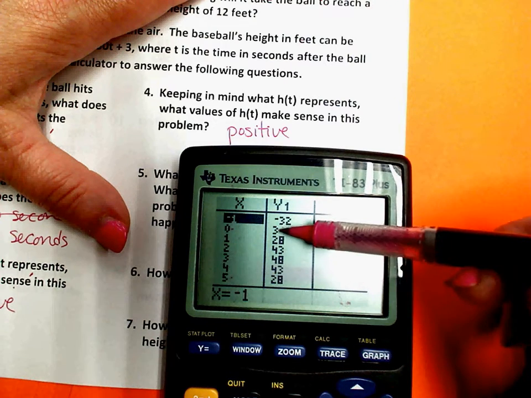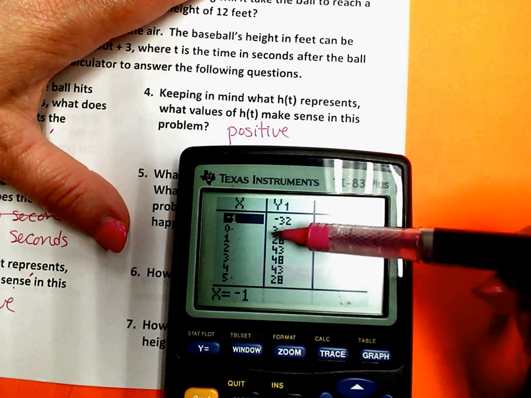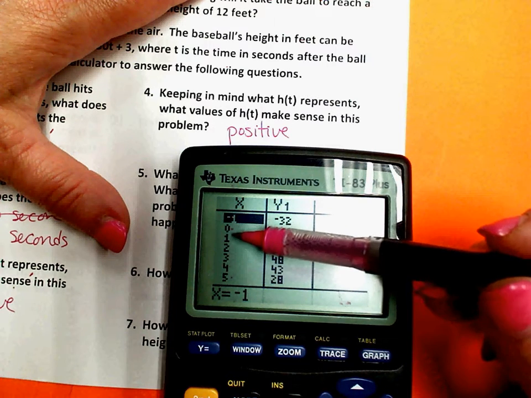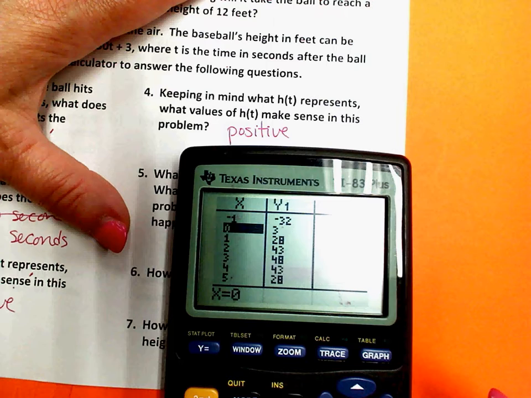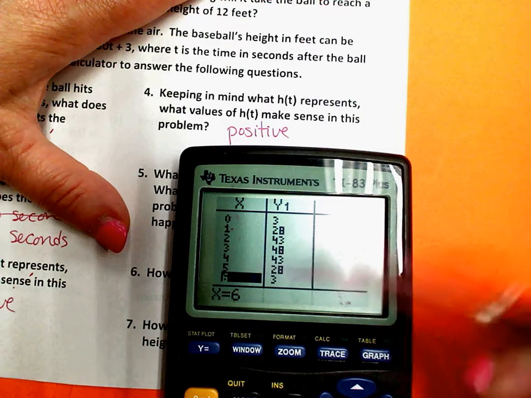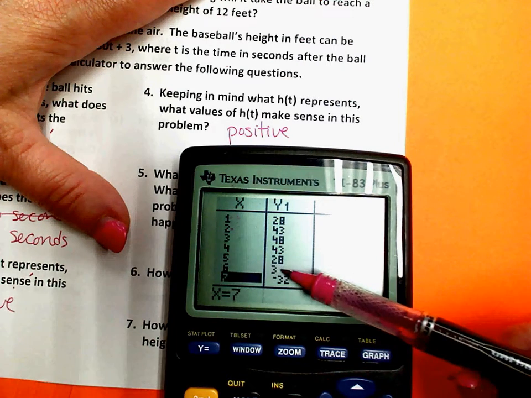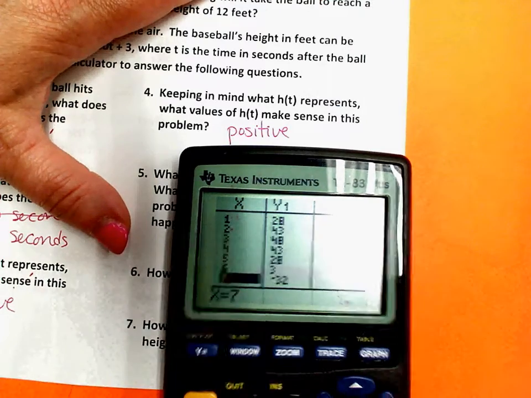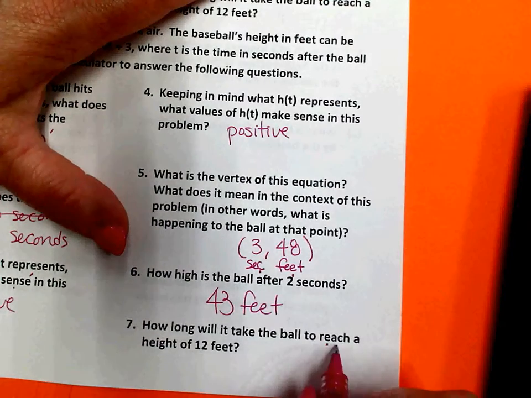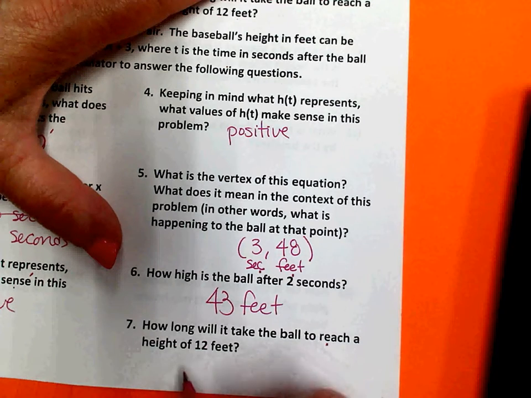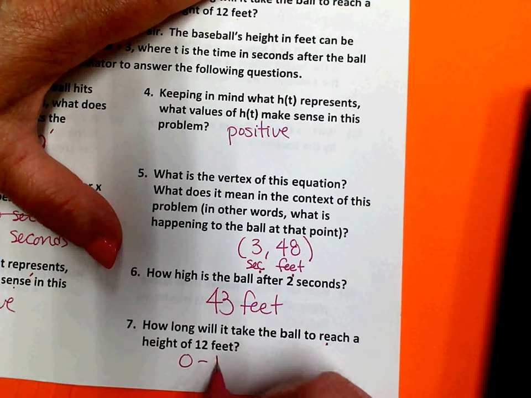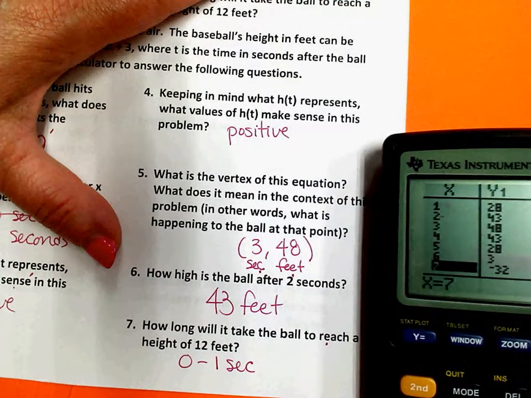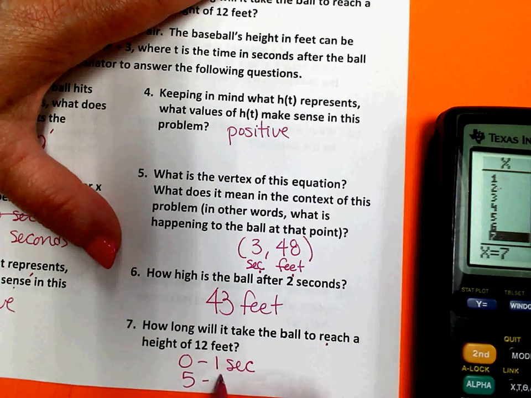Also between 0 and 1 second, so shortly after it's released, so less than a half of a second, and a little more than 6 seconds, it'll be at 12. So how long will it take it to reach the height of 12 feet? Between 0 and 1 second, and again between 5 and 6 seconds.